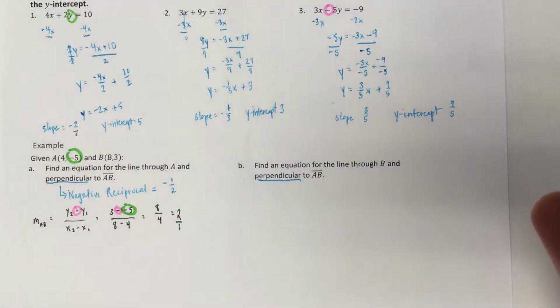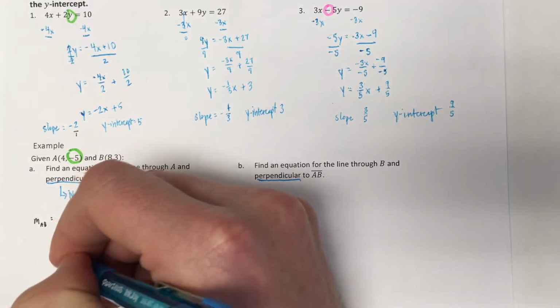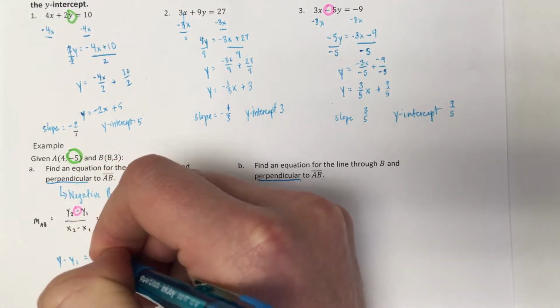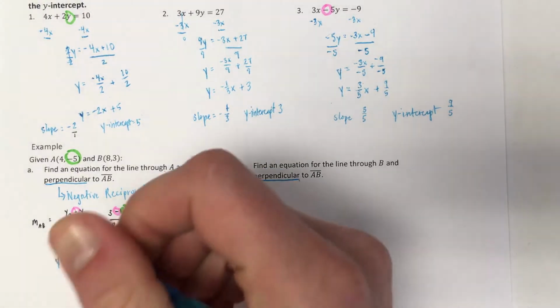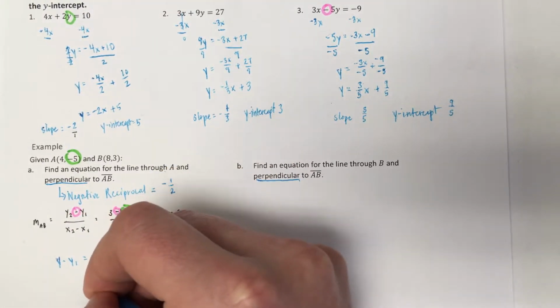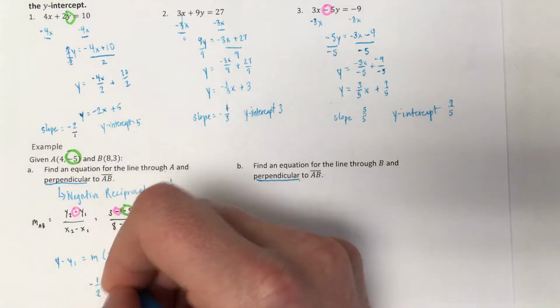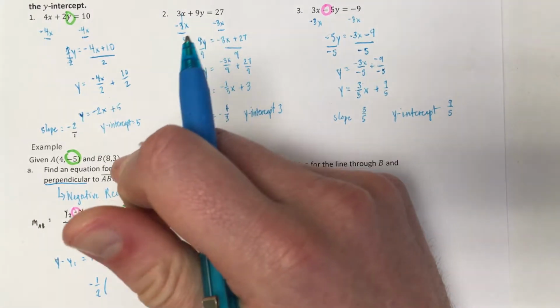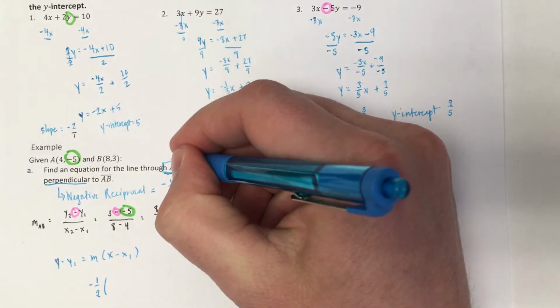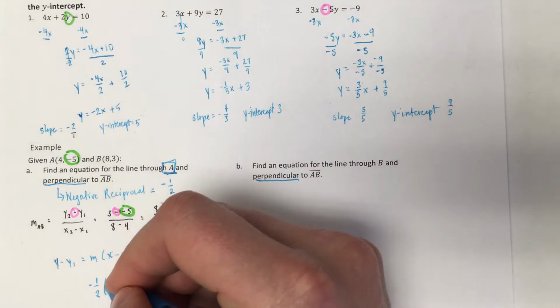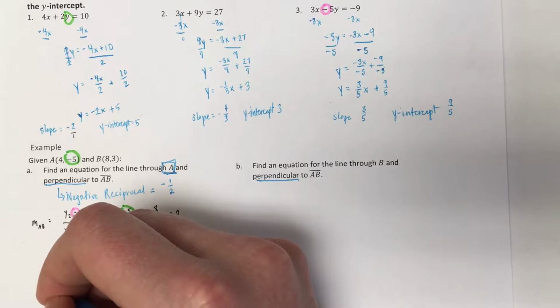We have two forms of lines that work well with this. I'm going to do point slope formula, so y minus y1 equals m times the quantity x minus x1. My slope is -2, or -1/2, sorry. The point that they asked me to go through was through A, and so I'm going to substitute in there the 4 and the -5.